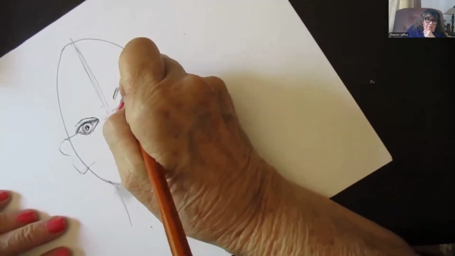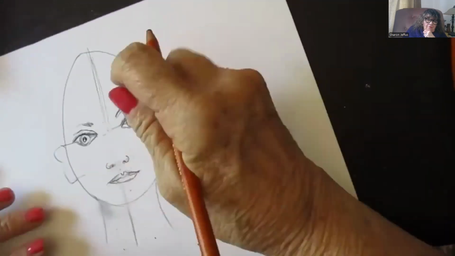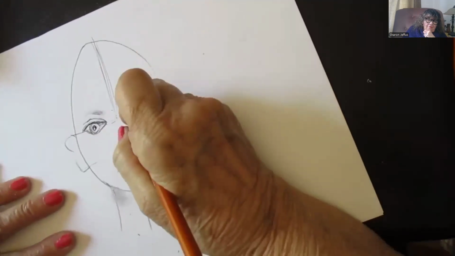And then, of course, our little eyebrows. Some people have eyebrows tattooed on. I couldn't believe that when I found that out. I was amazed. But that's very, very true.